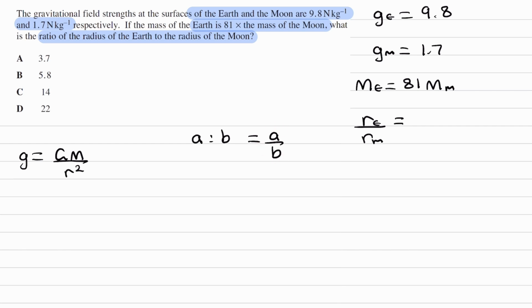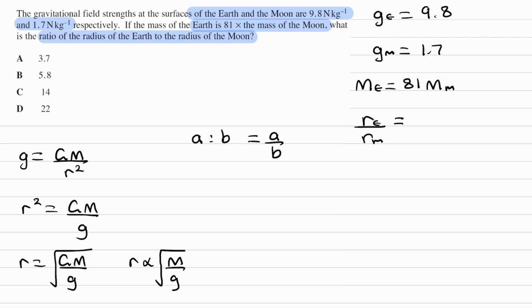Here's our gravitational field strength equation, rearranging for radius: GM over g, and then square root both sides. From this, because the gravitational constant is a constant, I can say that r is proportional to root m over g. Then, to work out the ratio of the two radii, r_E to r_M, using that proportionality, this fraction will be equal to the square root of the mass of the Earth over the gravitational field strength of the Earth, divided by the square root of the mass of the Moon over the gravitational field strength of the Moon.